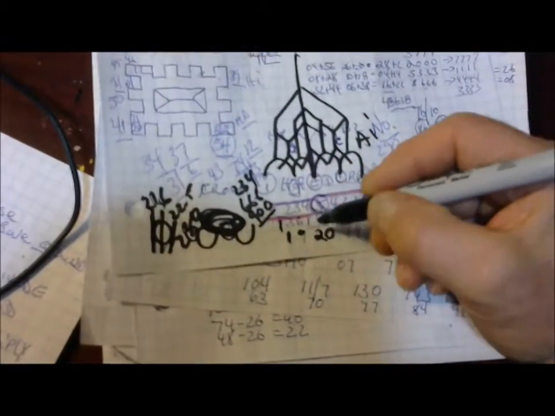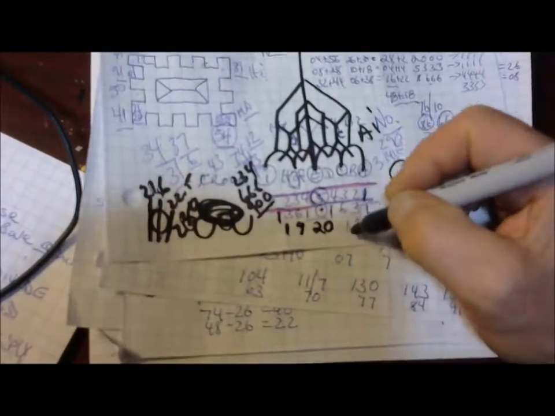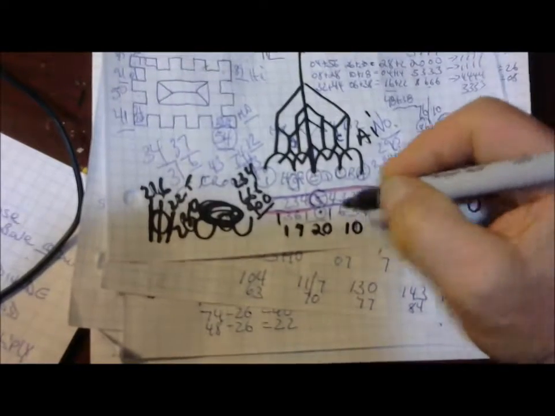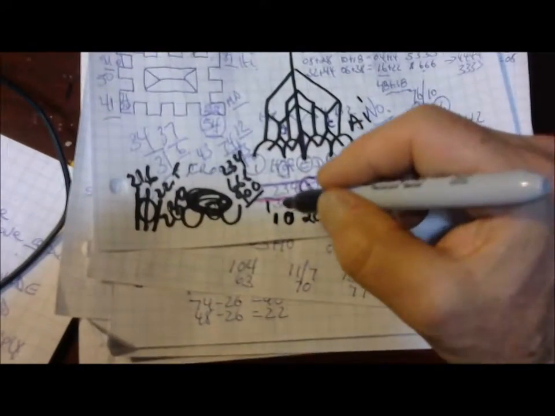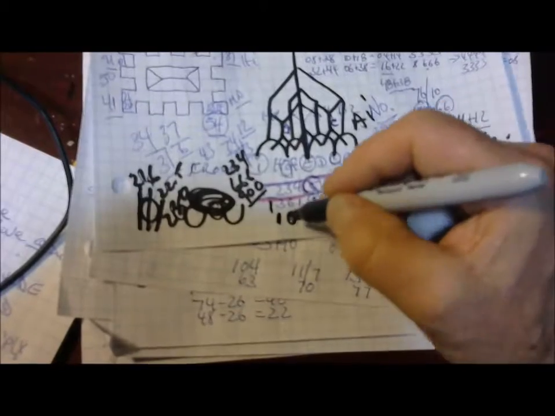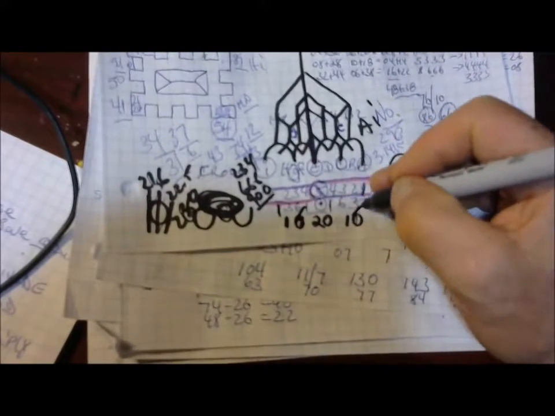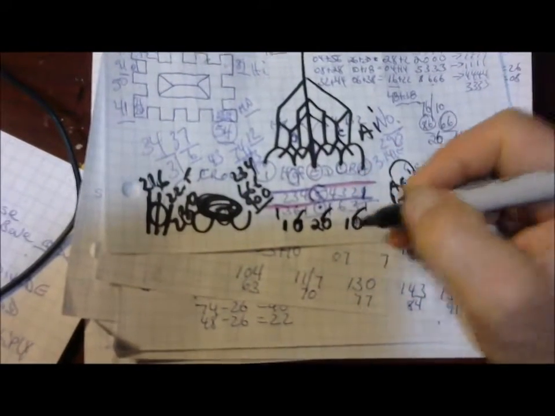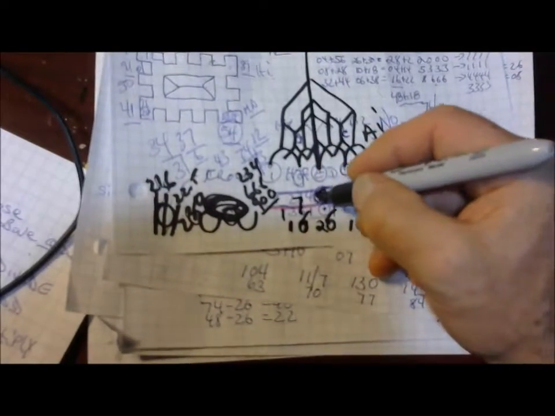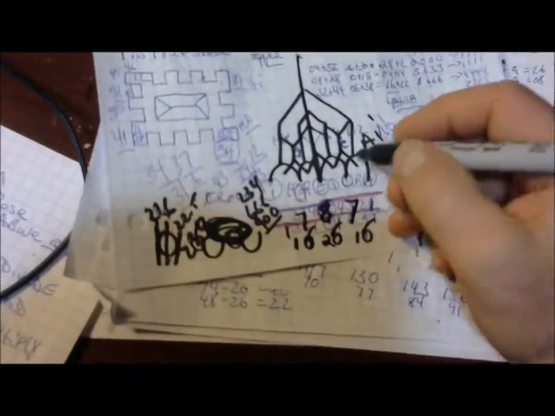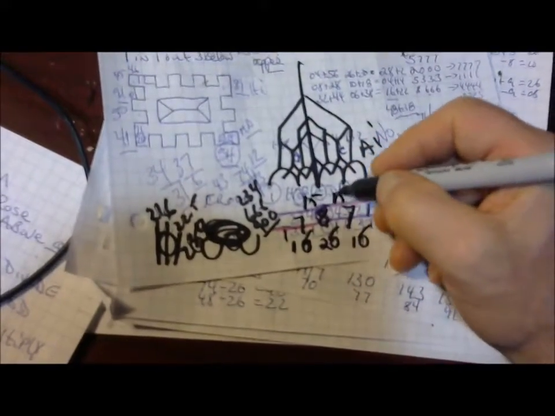You have 1 here, you have 9 here. Then you have 20 in the center, then you have 1 and 9. You add these two together, you get 10. You add these two to get 10, you get 10, 20, 10, 20. They all become 6s. This becomes 7, 8, 7. The doorway, 15 and 15.